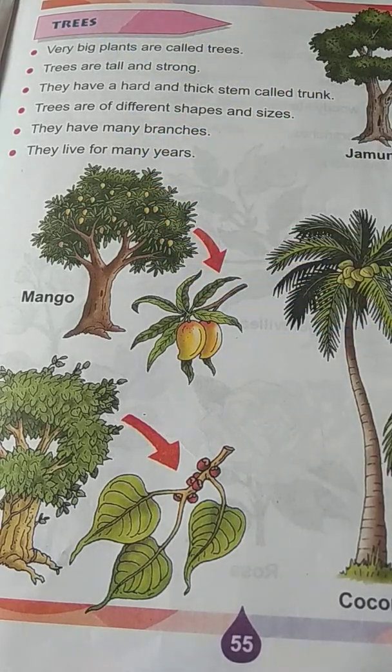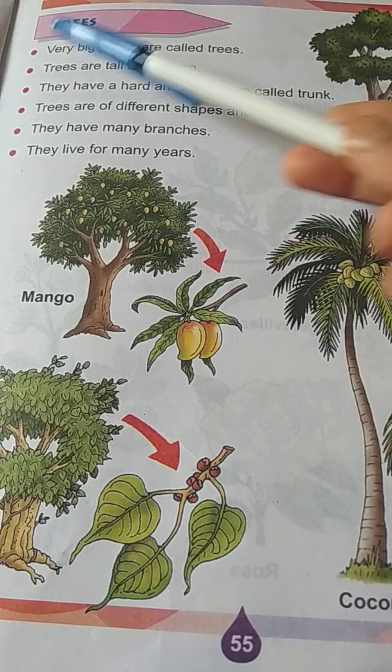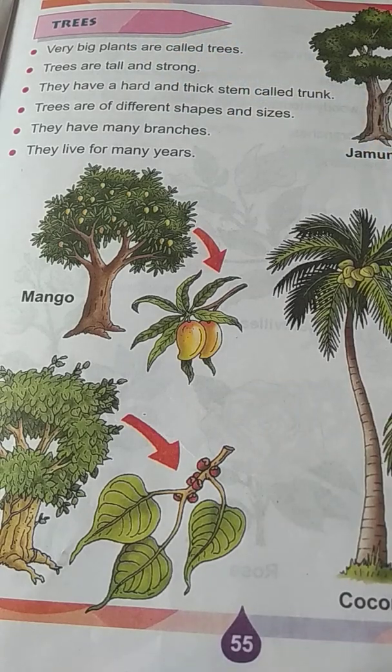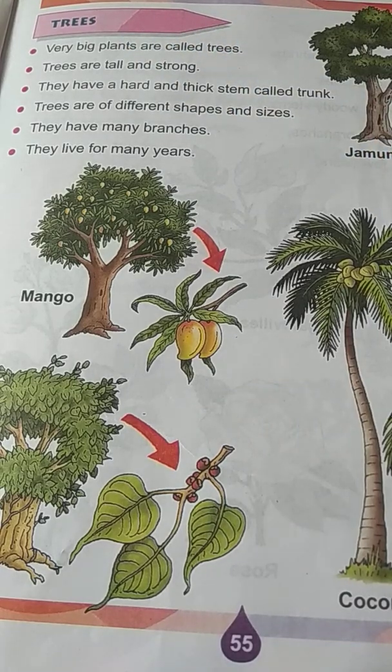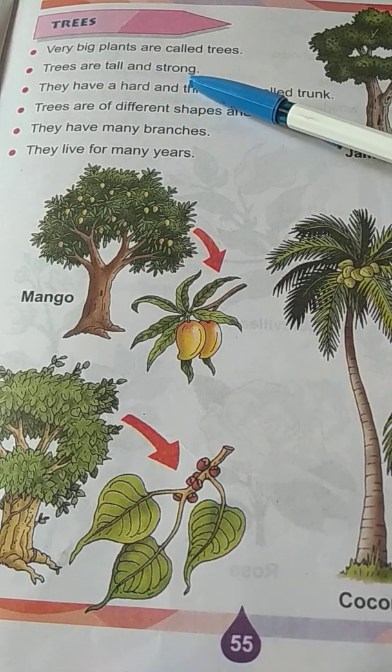You must have seen different trees around you. So when we are talking about trees, they are very big plants, and that is why we call them trees. And a very special property of these trees is that trees are very tall and they are strong.